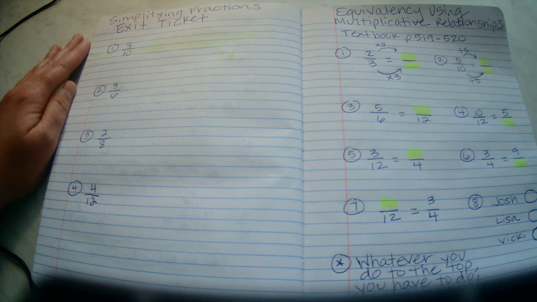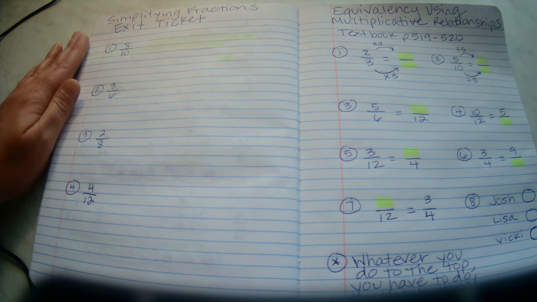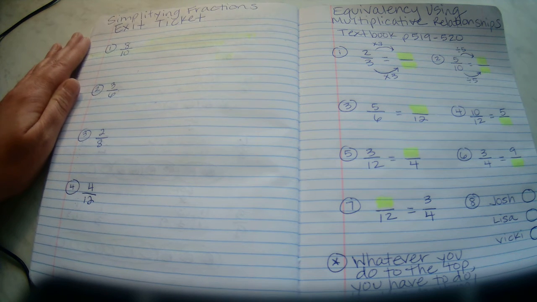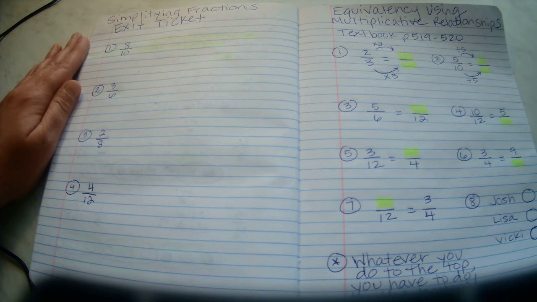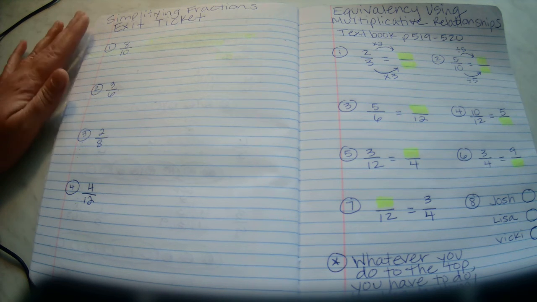Hi everybody, Miss Richmond here, and today we're going to be working on equivalency using multiplicative relationships. You should have already watched the video that went over how to use multiplicative relationships, but before we get started with our guided practice, I want us to review really quickly our simplifying fractions exit ticket from yesterday.